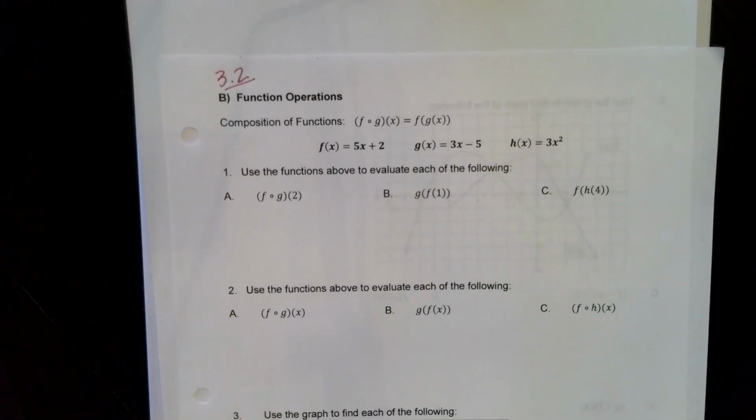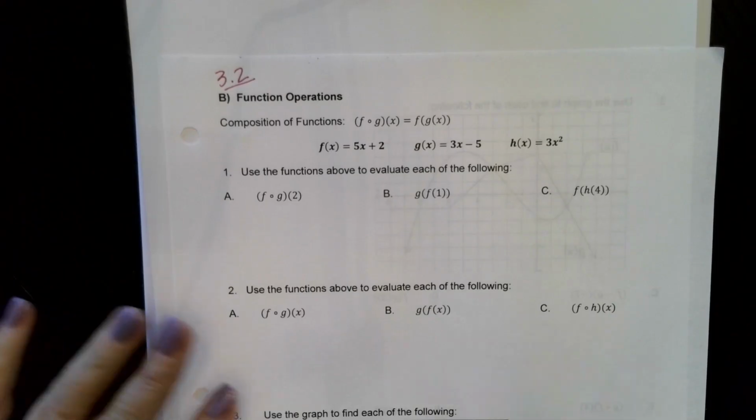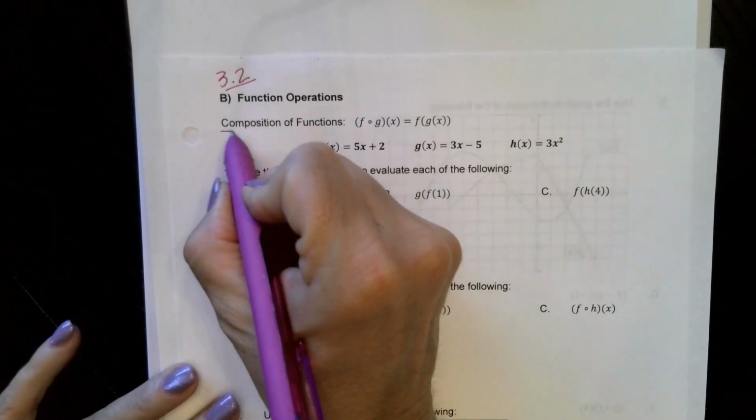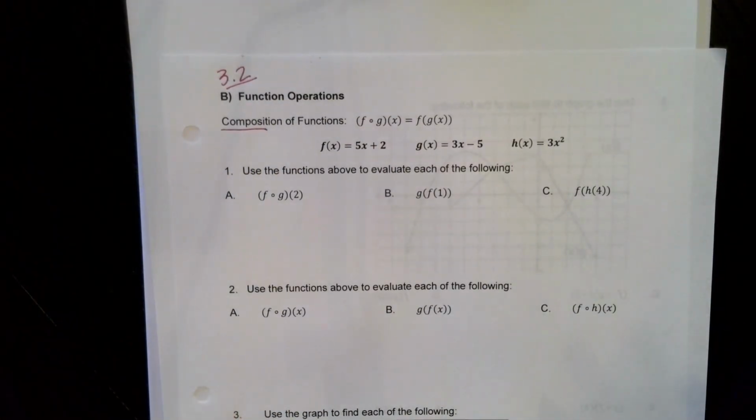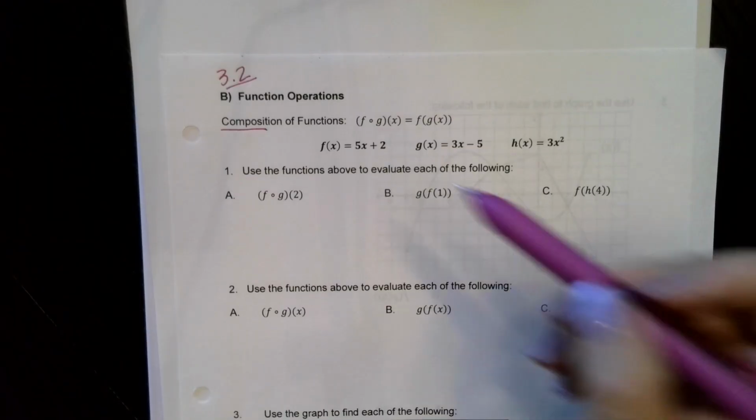Okay guys, this is still part of 3.2. So this is part B of 3.2 in your binder, and this is composition of functions. A lot of times we just call these composite functions. What this means is we have a function inside of a function. And so there are two ways to write this.